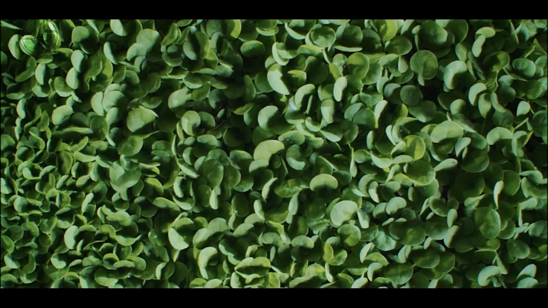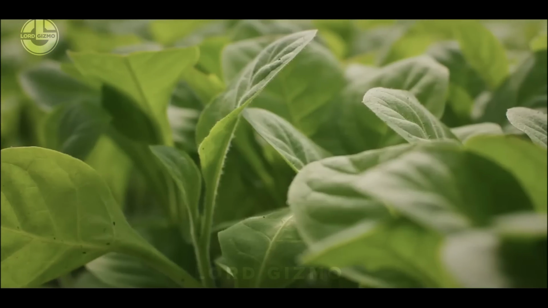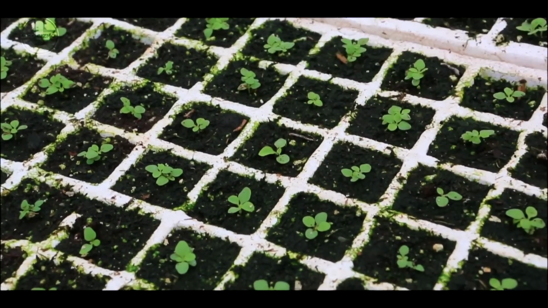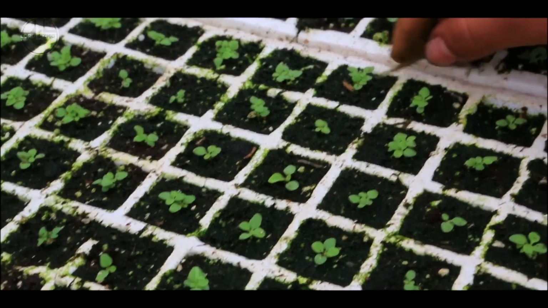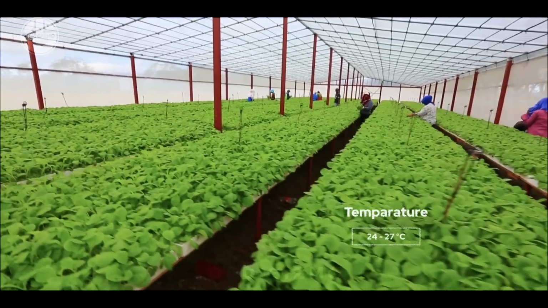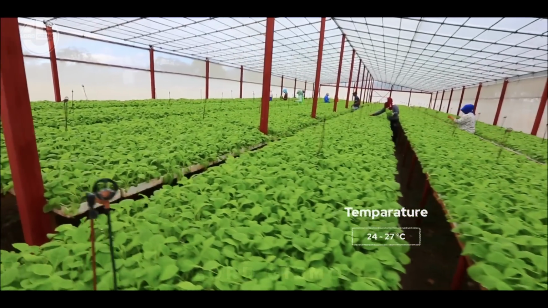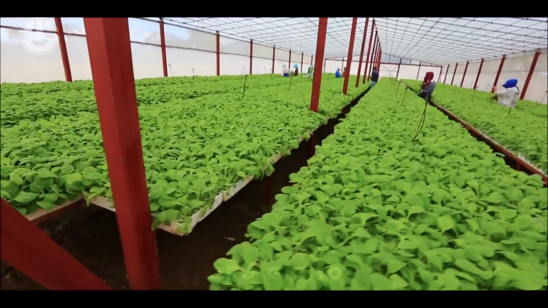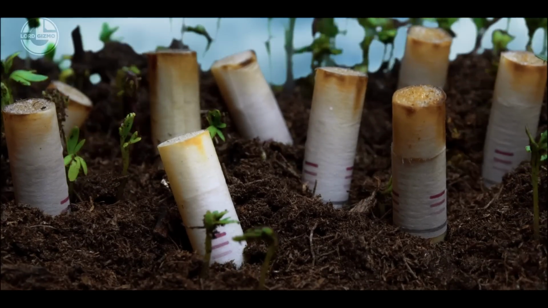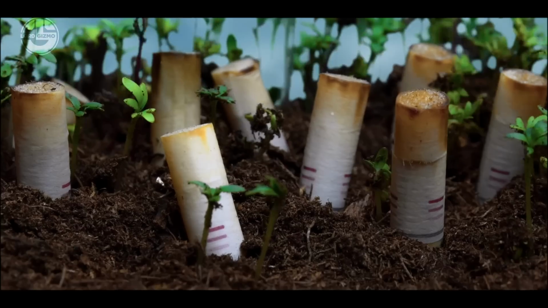The seed needs light to germinate, and the germination starts in the first week. In just 3 to 4 weeks, the baby plant grows to several inches. These are grown in a controlled environment with a temperature of about 24 to 27 degrees centigrade. Perhaps this is because tobacco is a tropical plant that requires specific conditions in its early stages.